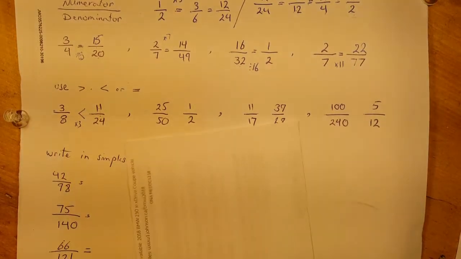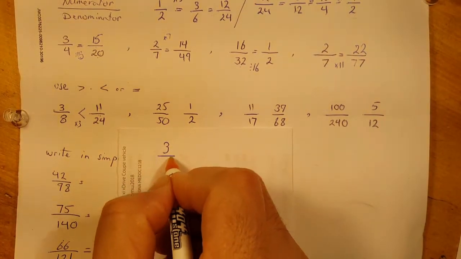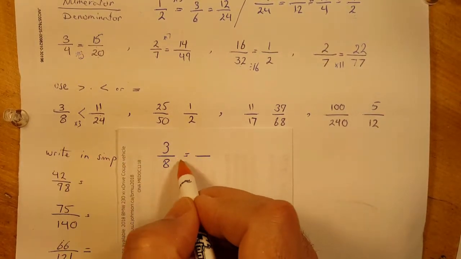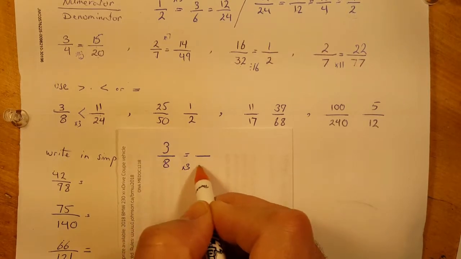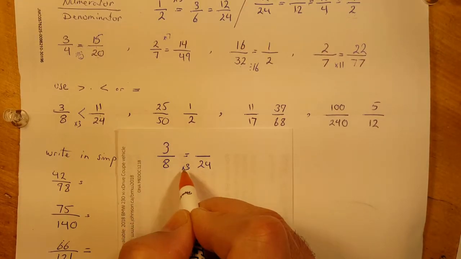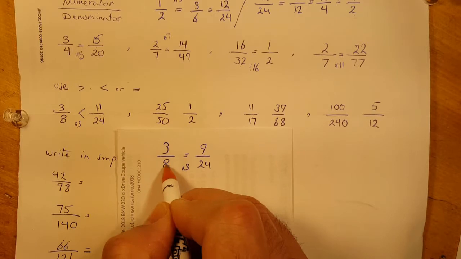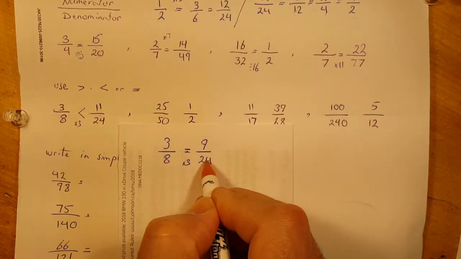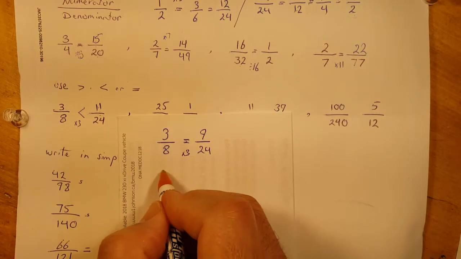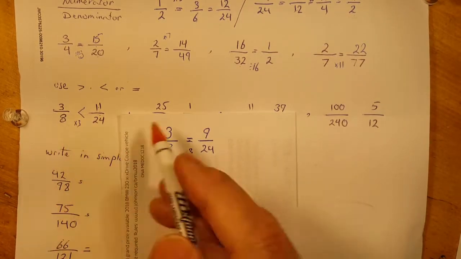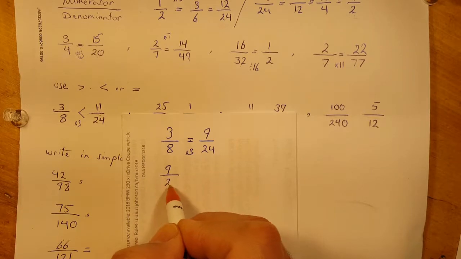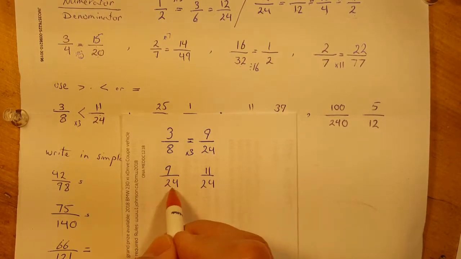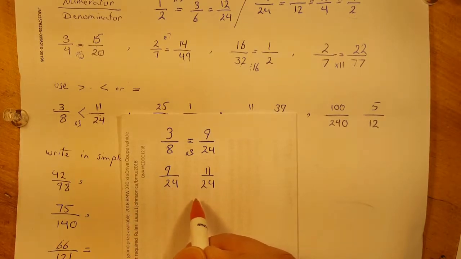It means 3 over 8 is equal to, 8 times 3 is 24, 3 times 3 is 9. So 3 over 8 is equal to 9 over 24. Okay, so this side actually, instead of 3 over 8, we can put 9 over 24. This side we have 11 over 24. It's 9 over 24, it's 11 over 24.